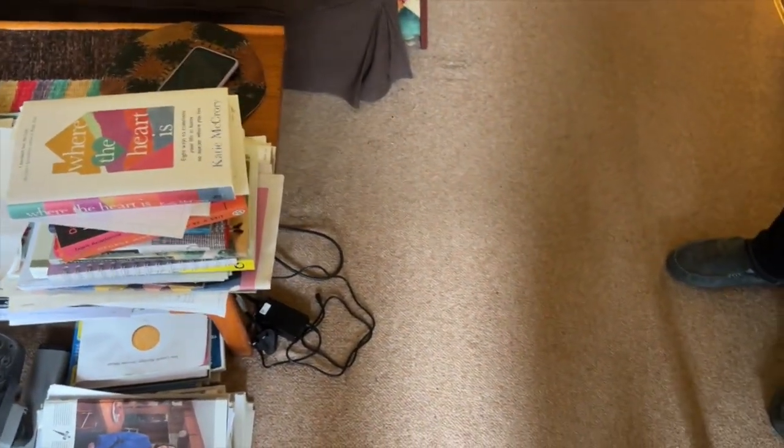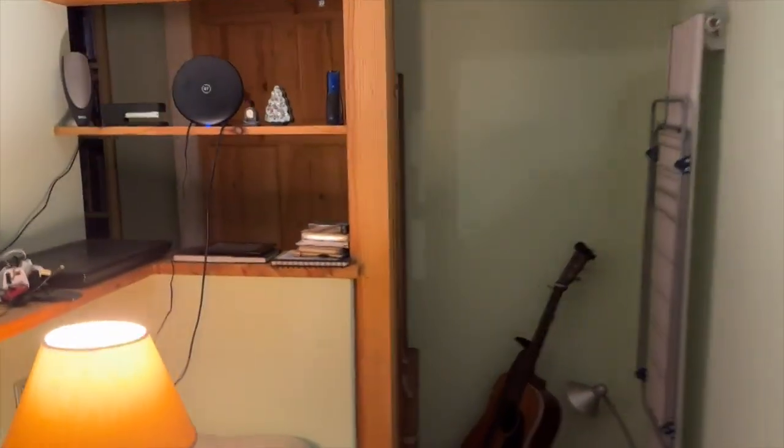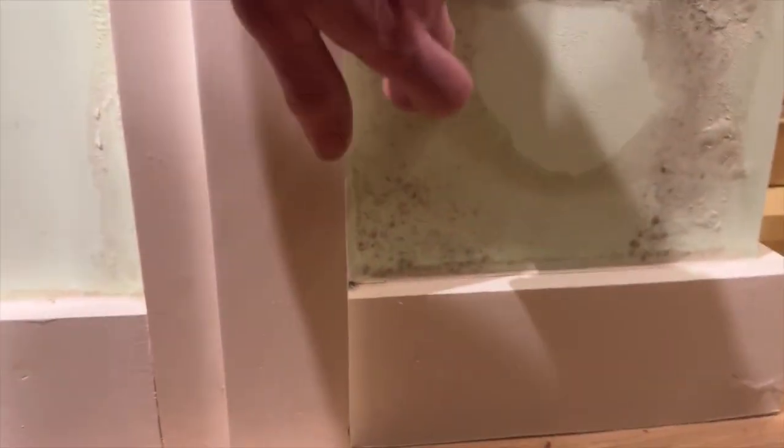You've got penetrating damp to the front. It's possible that you're getting some penetrating damp around there, but I doubt it. I think in that front location, this location where you've got mold there, I would say it's some sort of natural heat loss.